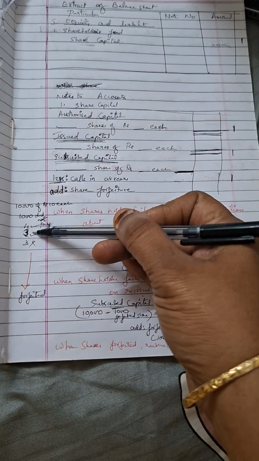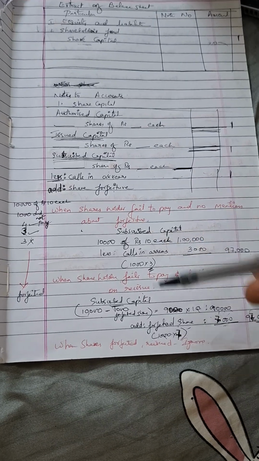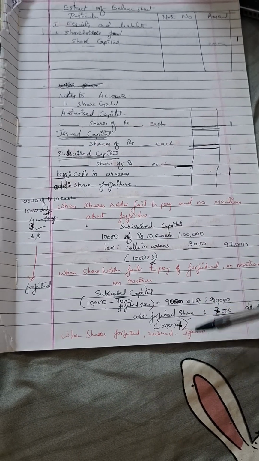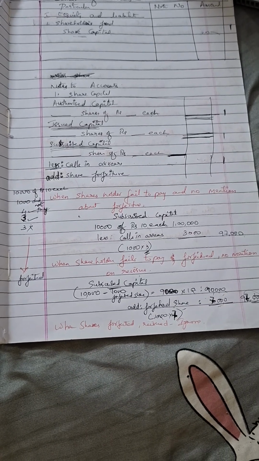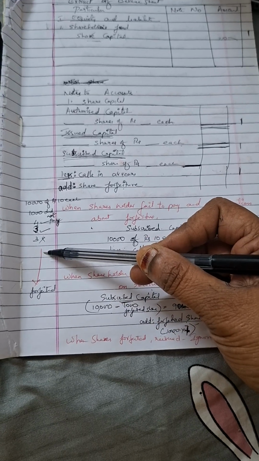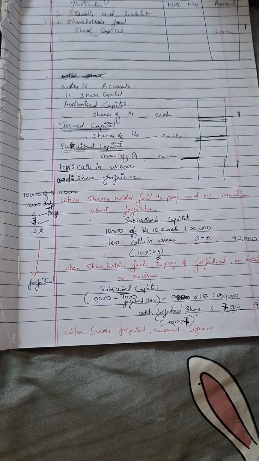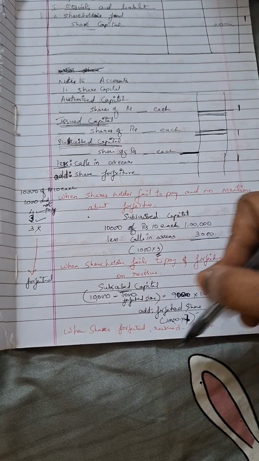See, when shareholders fail to pay the money, you've learned what you do when it is forfeited. And when it is forfeited and reissued, what do you do? When it is reissued, you get back those shares, right? See, for example, 1,000 shares I cancelled and I'm reissuing 1,000 shares. Then what happens? You're getting back those 1,000. Okay, so it will not affect at all. So you will not pass any entry for that.